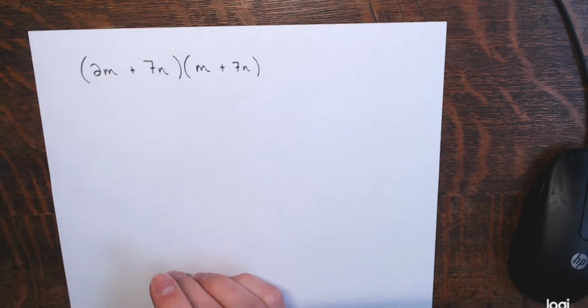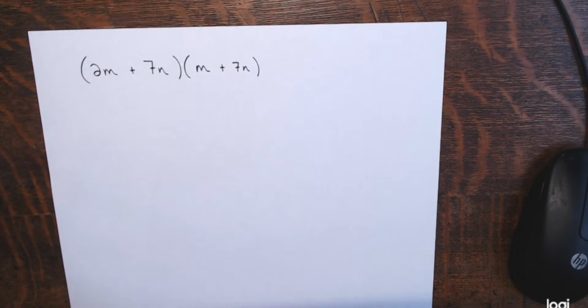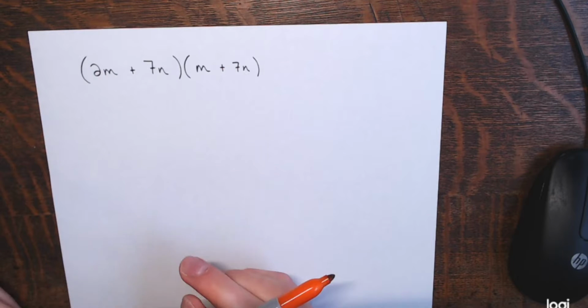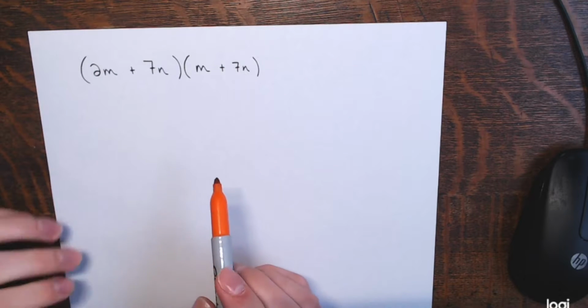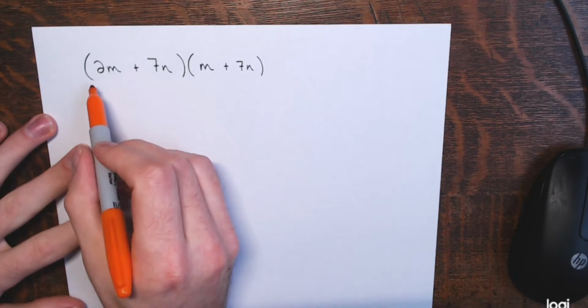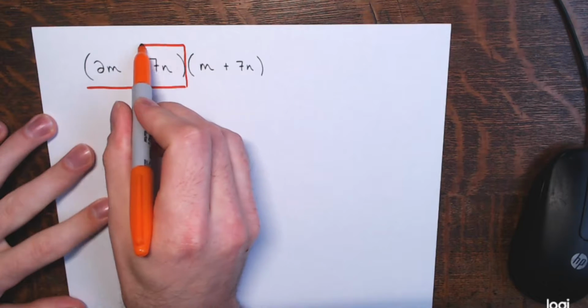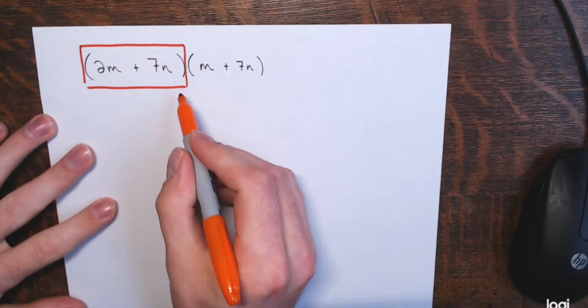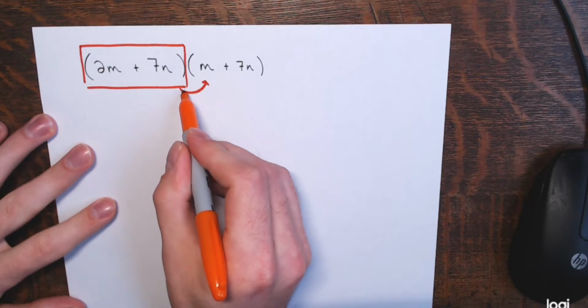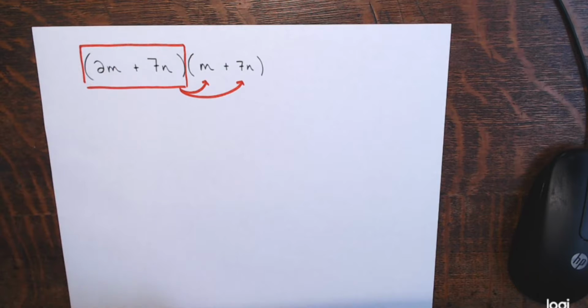As I was saying, it really doesn't matter what the size or how many terms each polynomial has. You can approach each product the same way. So when multiplying 2 polynomials, you're going to basically just take one of them, so I'm putting this one in a box, and distribute. You're just going to be doing a lot of distributing, that's the key here.